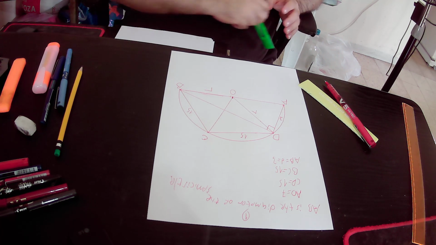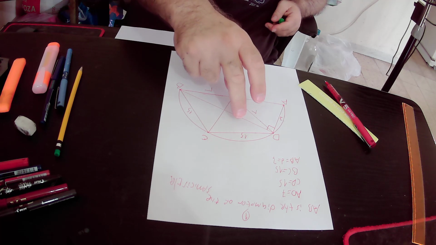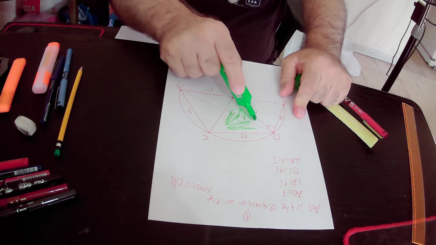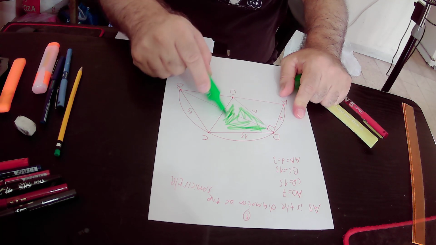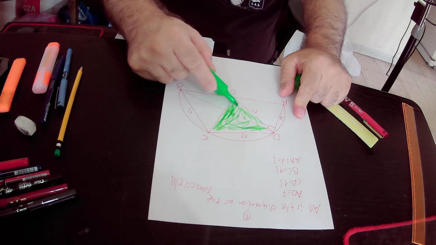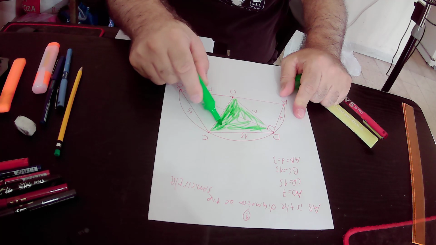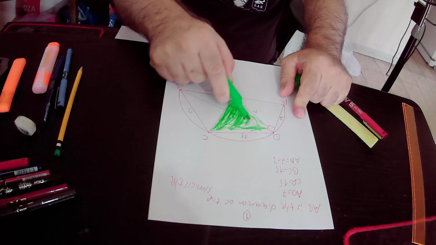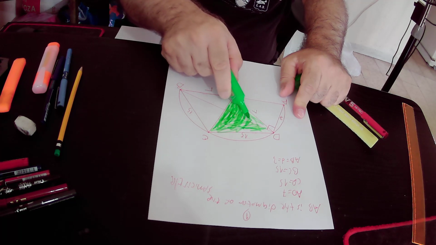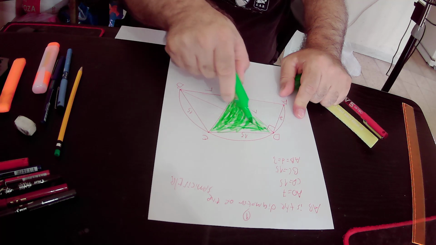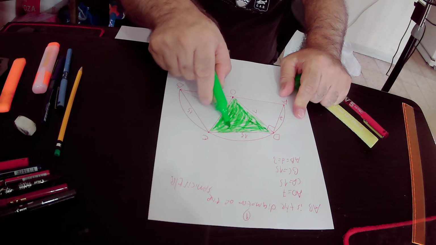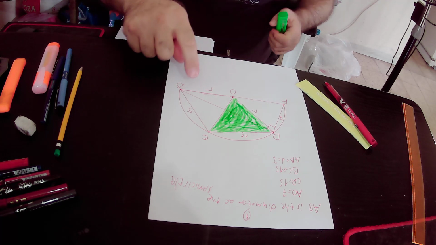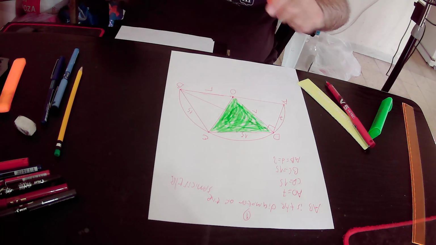In the next step, we will focus on triangles OCD, the green triangle OCD, and we will also focus on triangle OBC, that is the orange triangle.